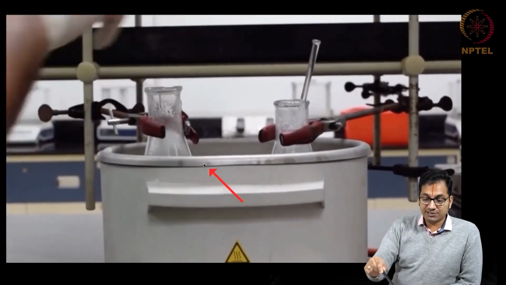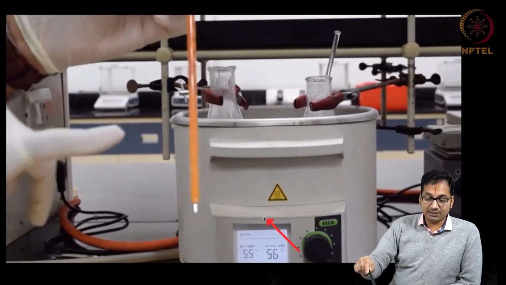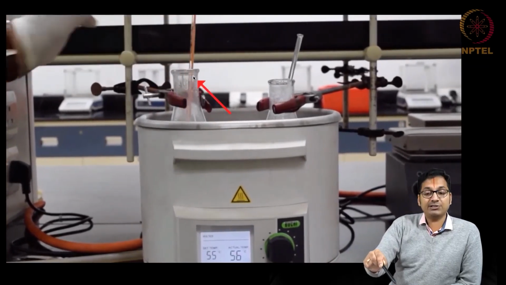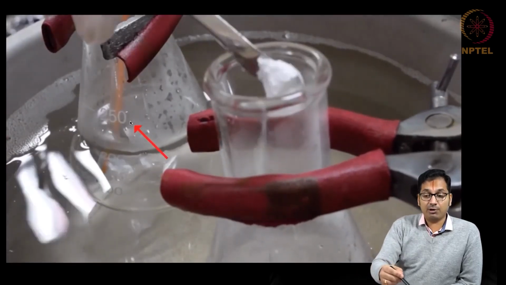Both these solutions have to be equilibrated in the water bath at a given temperature. Although the temperature is listed here, it's a better idea to have a separate measurement so as to ensure that you are actually measuring the temperature that you want.